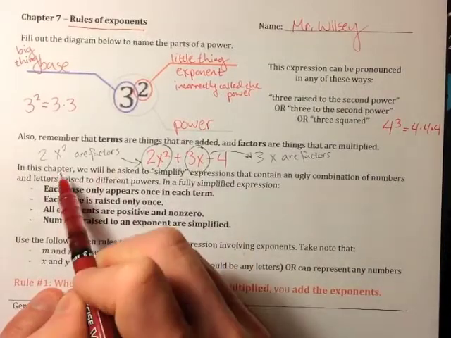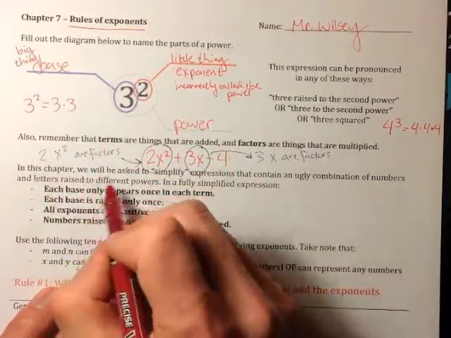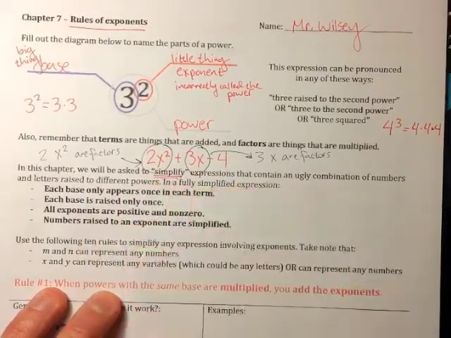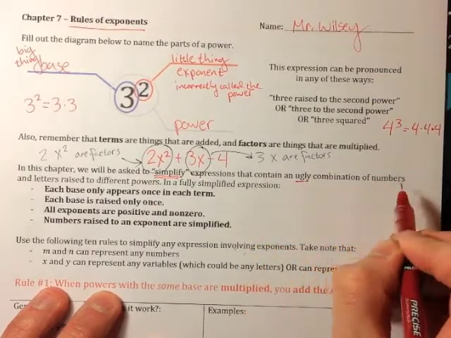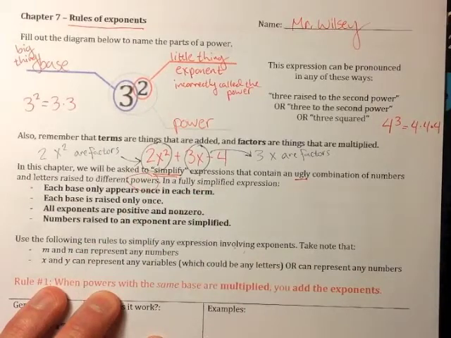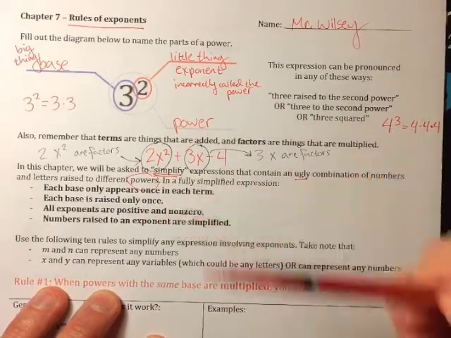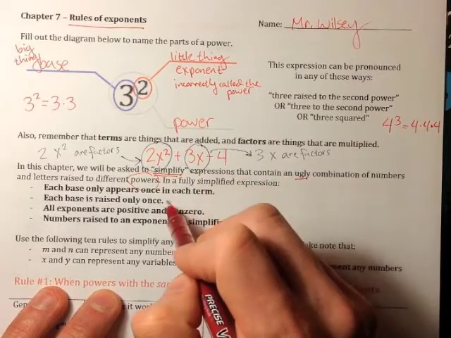Now, in this chapter, even though we don't really have books anymore, but you get the idea, we will be asked to simplify expressions that contain an ugly combination of numbers and letters raised to different powers. I should have said exponents there, but you get the idea. Now, in a fully simplified expression, all 4 of these things are going to be true. So as you're doing problems, you can use this as a checklist.